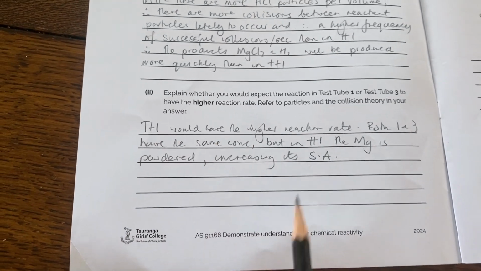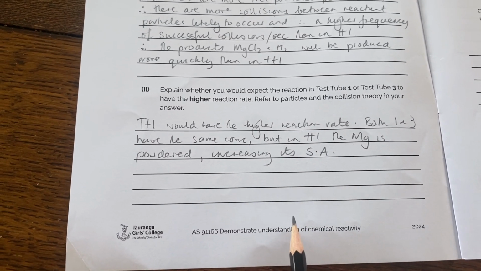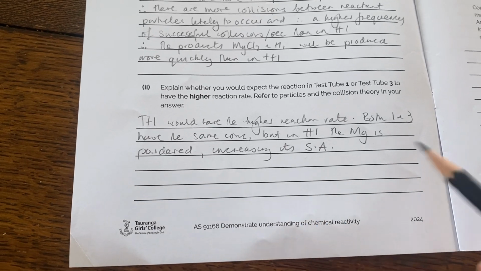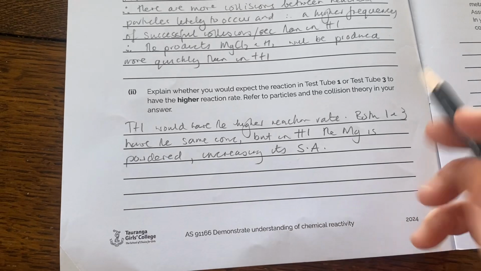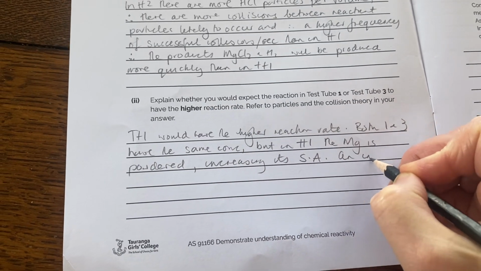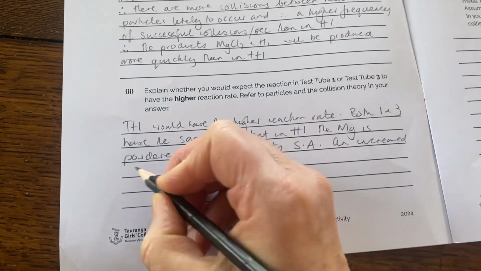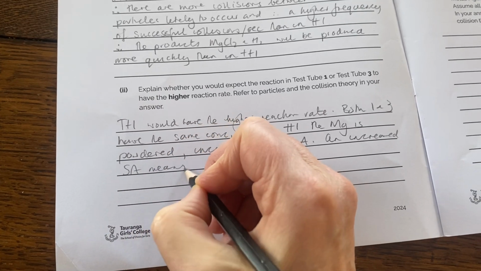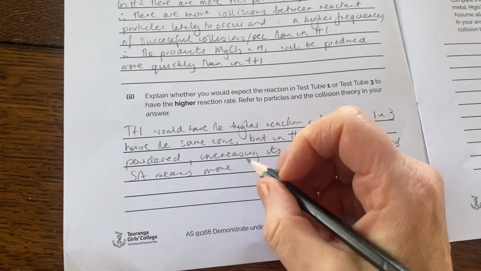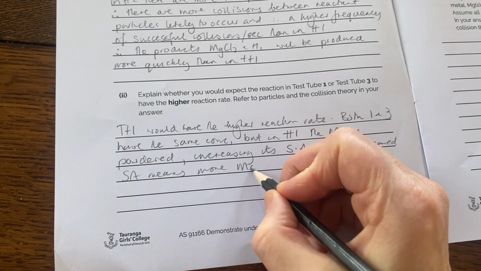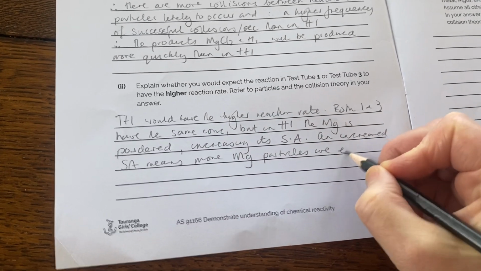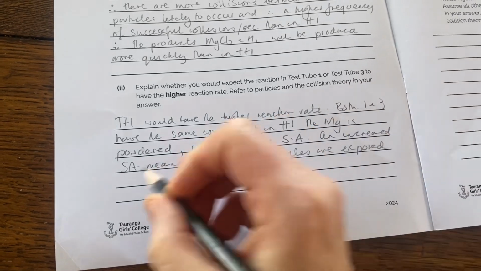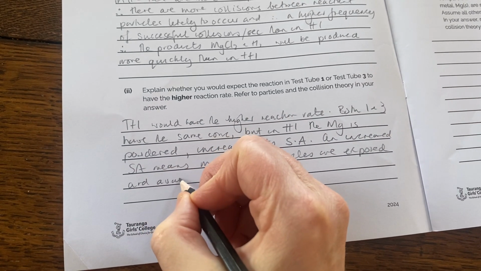Now I'm abbreviating a lot just because I don't want these videos to be too long. You need to write all your abbreviations out in full the first time you use them, but you can abbreviate after that. Right, so increasing its surface area, and increased surface area means more reactant, and in this case the reactant is Mg. Mg particles are exposed, that's our key word here, and available to react.